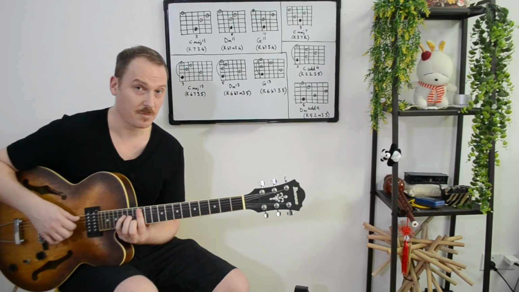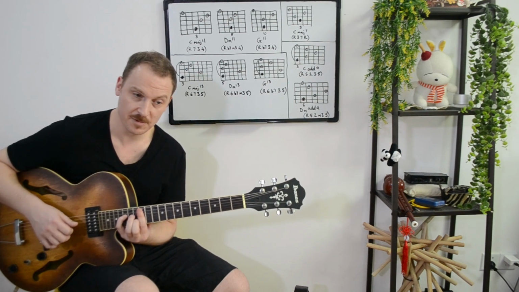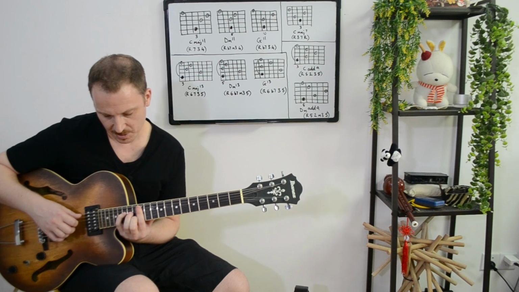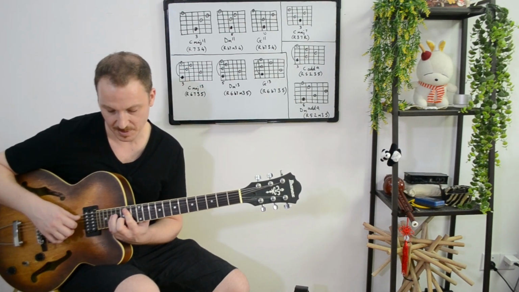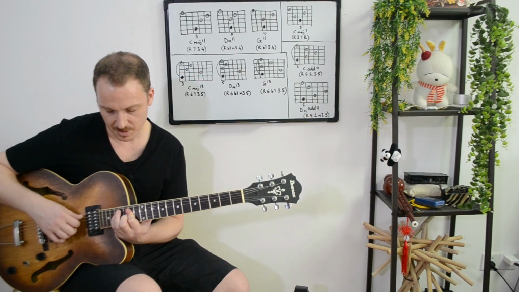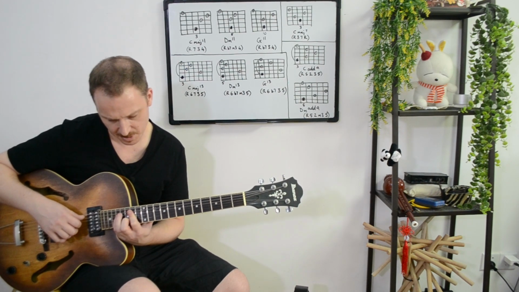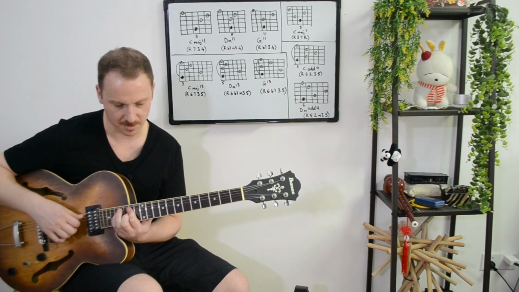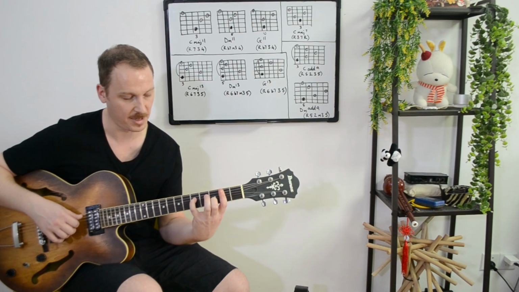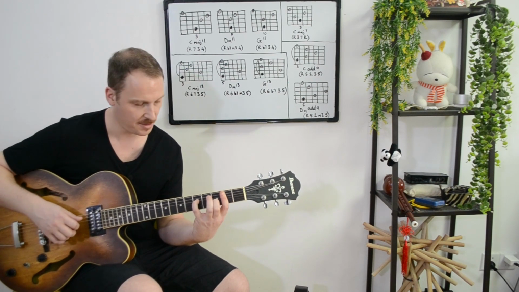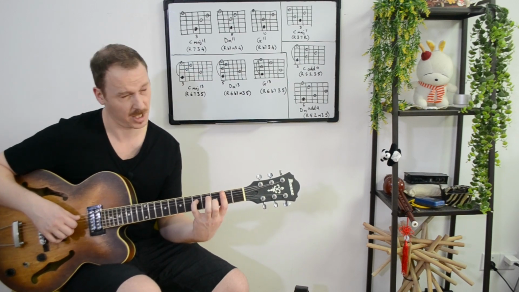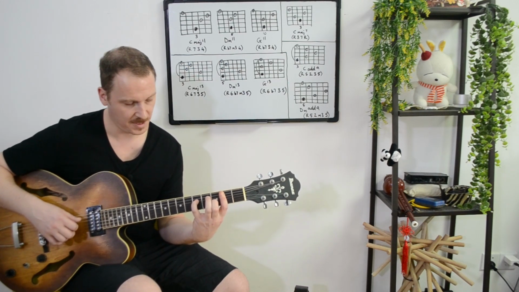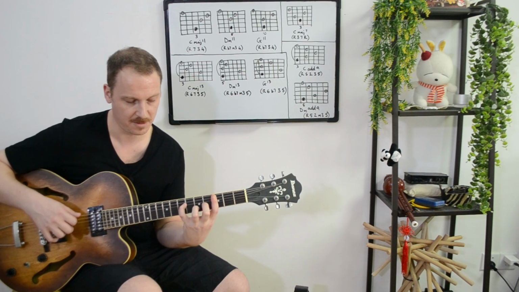Chord 6 will be the same as chord 3. And then chord 7 will be super weird. Oh no, it won't. It will be the same as chord, I'm going to put it down an octave because it's hard to cram it in there. It'll be the same as chord 3 and chord 6. And then back to chord 1.